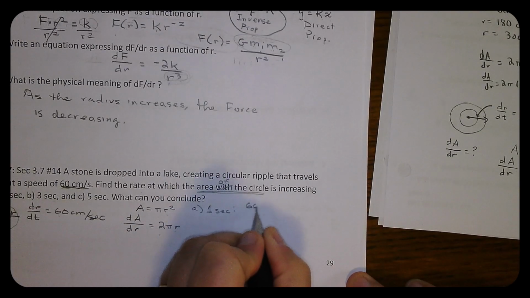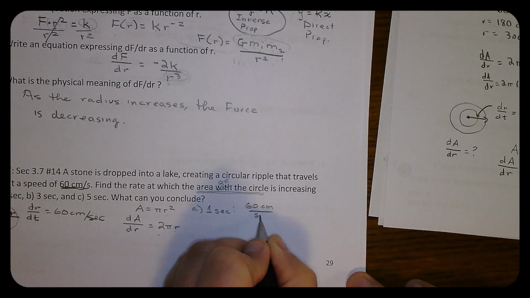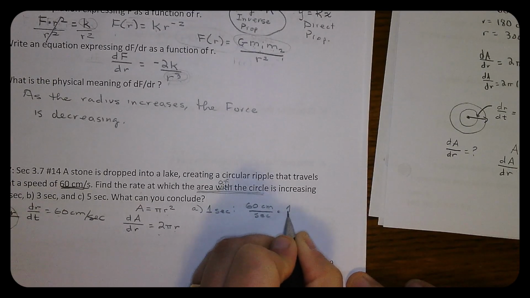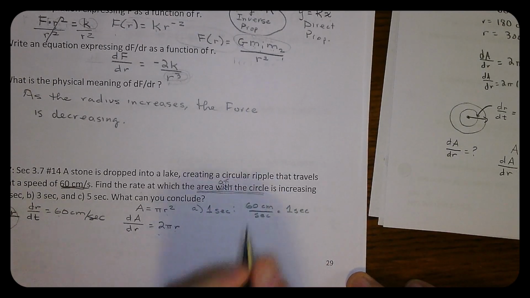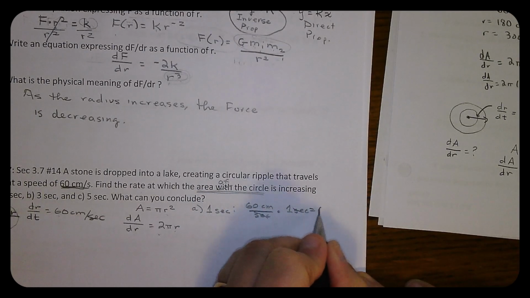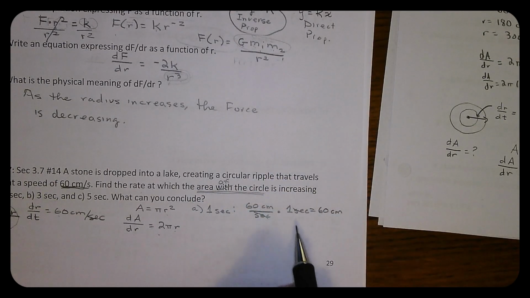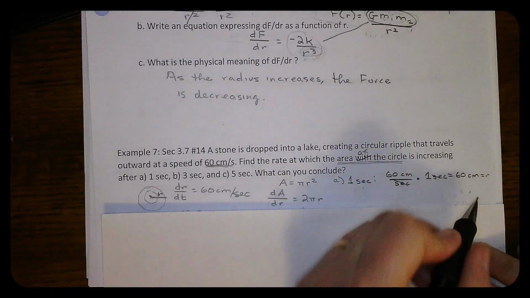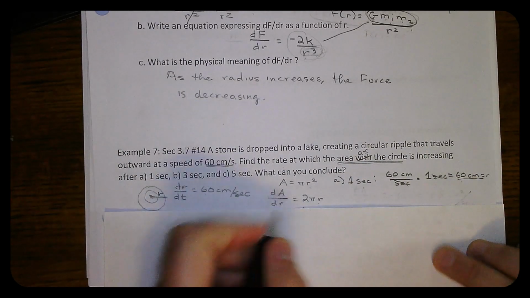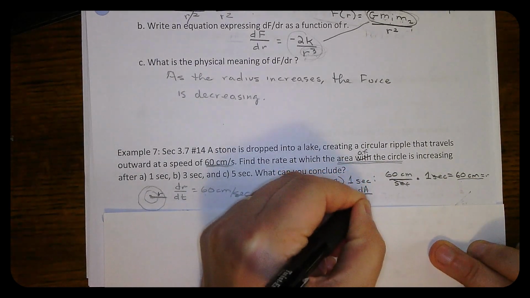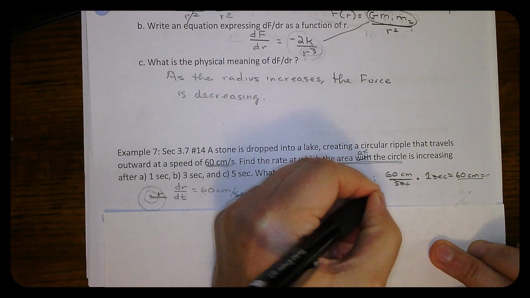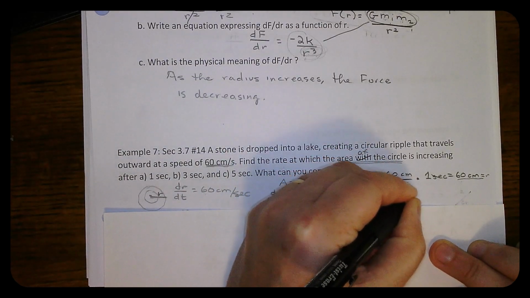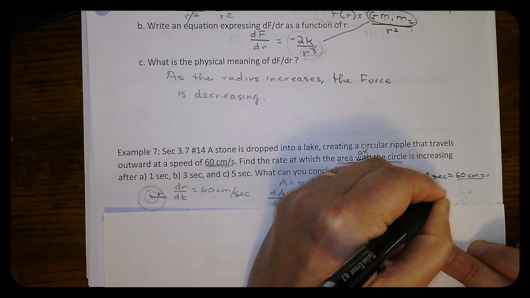Well, that's a rate, 60 centimeters per second. This is a time, so we can just use d equals rt, and then the seconds cancel. And so we can see that after 1 second, the distance is 60 centimeters. Okay, so now that's r, and now I can plug it into this. So if we plug this radius into our derivative of area with respect to the radius, we get 2 pi times 60, which is 120 pi.